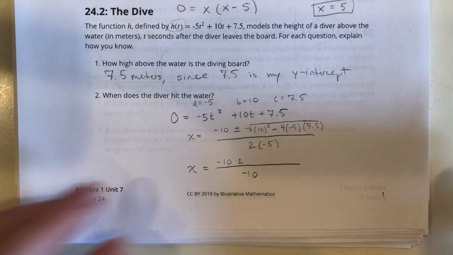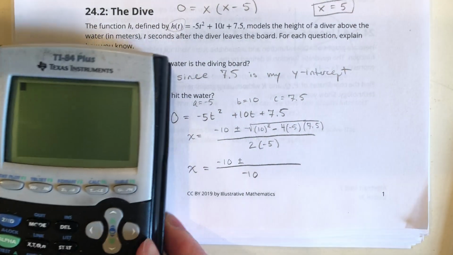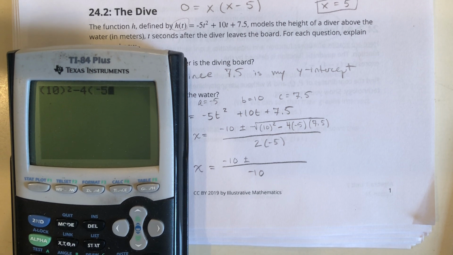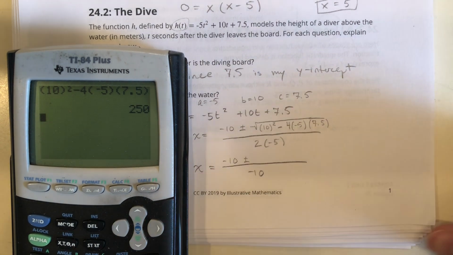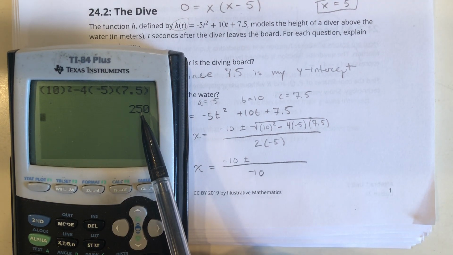All right, so the stuff inside the radical is going to be a little more complex, so I will take out my calculator for that. Always using parentheses: 10 squared minus, and make sure you use the minus sign, not the negative sign, minus 4 times negative 5 times 7.5. And of course, if you have any problems with your calculator, please send a picture. Say, Mr. Benak, I don't know why I'm getting this error message. All right, so we get 250 for that.